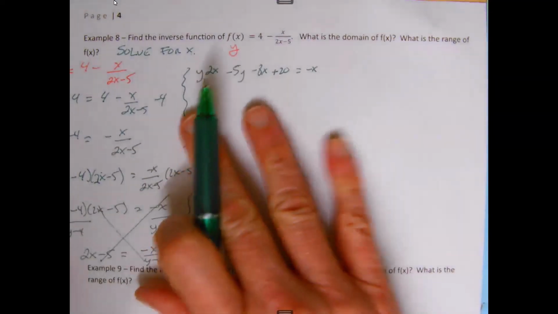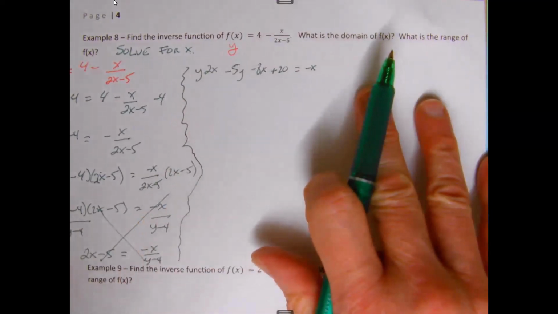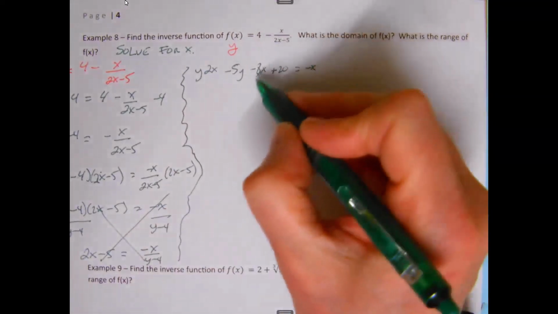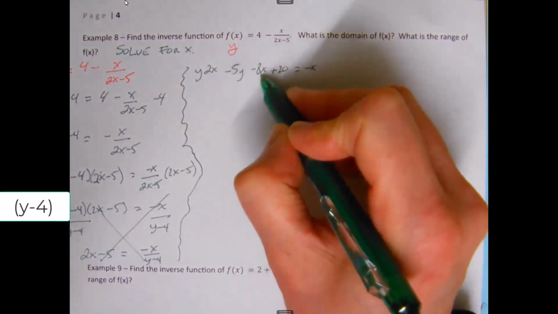Okay, so now that it's here, I start getting everything that has an x variable to the same side because I'm solving for x. So how do I want to do this? I guess what I'll do is, this has an x, this has an x.